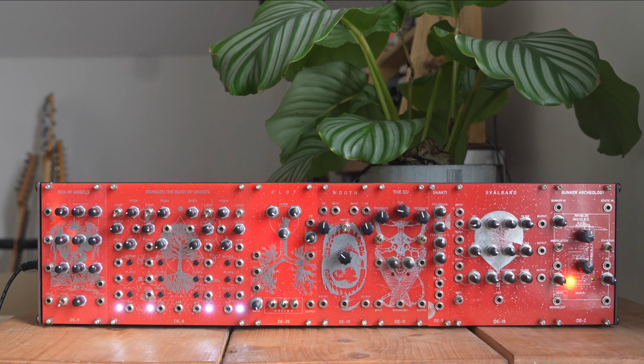Now, unlike traditional phasers, the Qu is designed for deep modular exploration. While its phaser section takes inspiration from the legendary Lovetone Doppelganger pedal, it expands far beyond conventional phase shifting. Let's break down what makes the Qu unique.